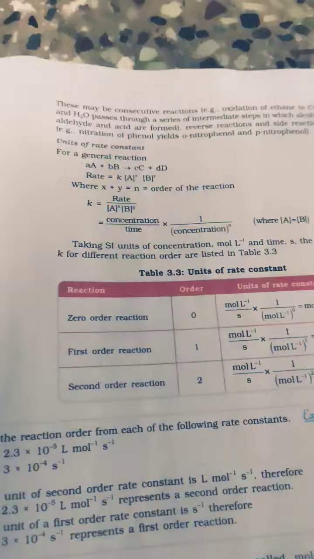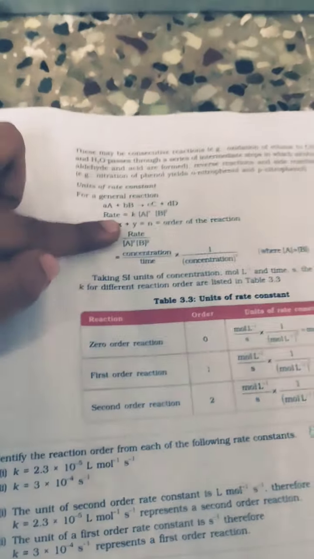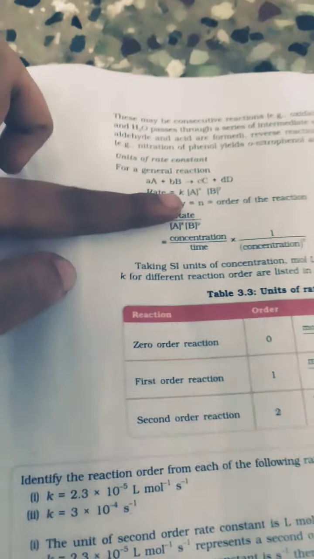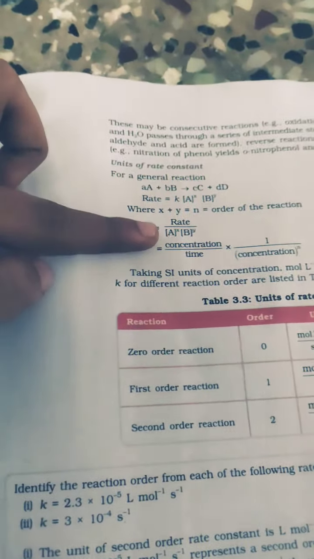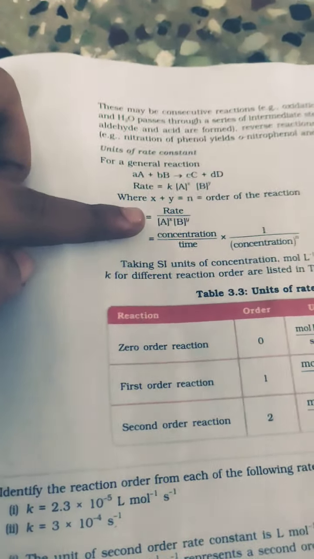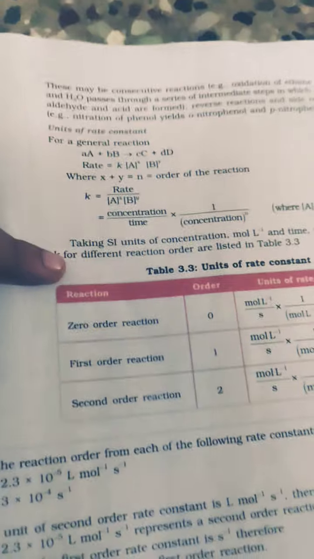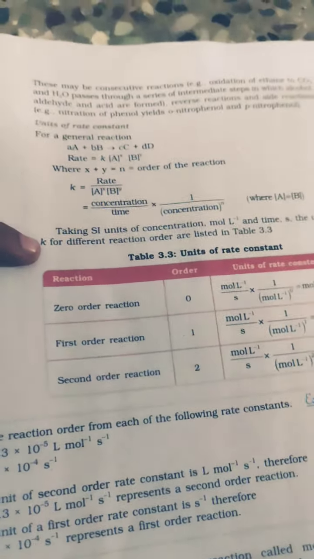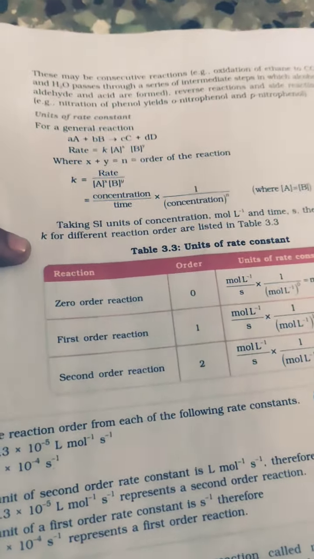Units of the rate constant: x plus y is equal to n, the order of the reaction. Here we have to get k, the constant, which is rate divided by [A]^x [B]^y, that is concentration by time into 1 by concentration to the power n, where a and b are equal. So the SI unit is mole liter inverse.